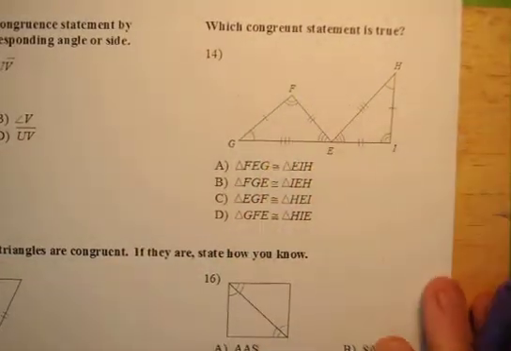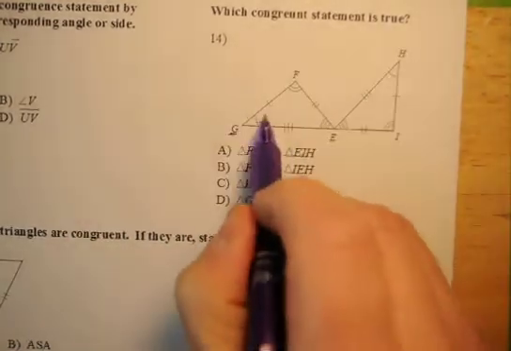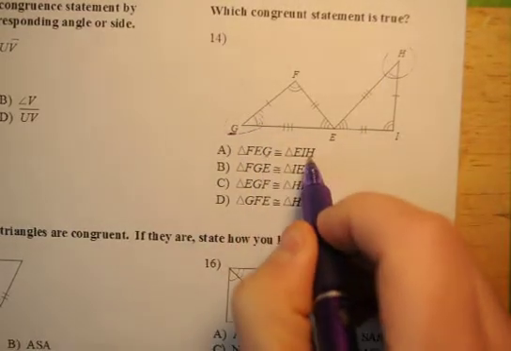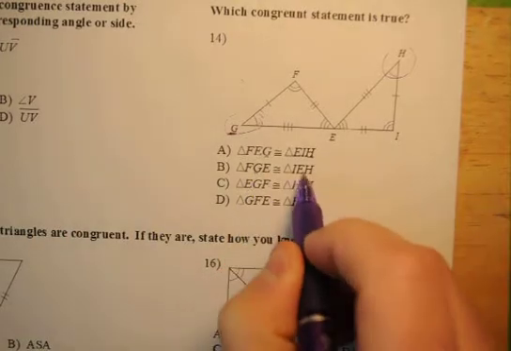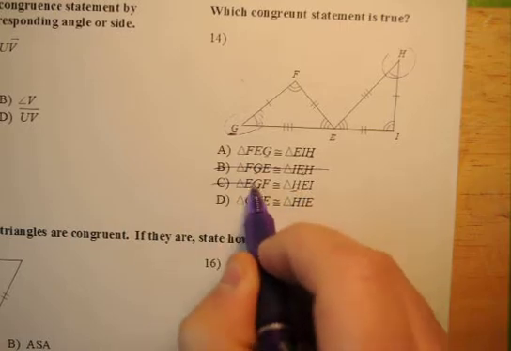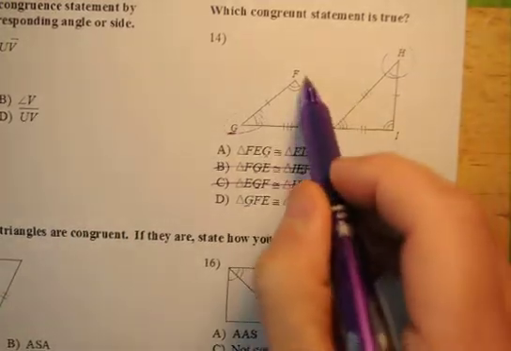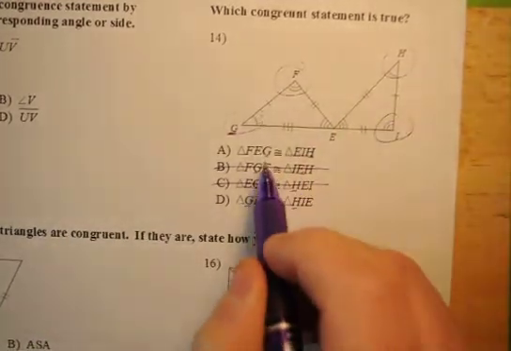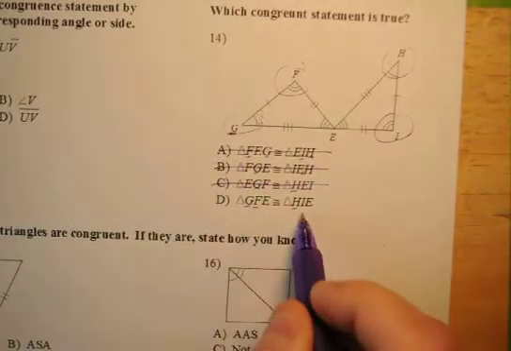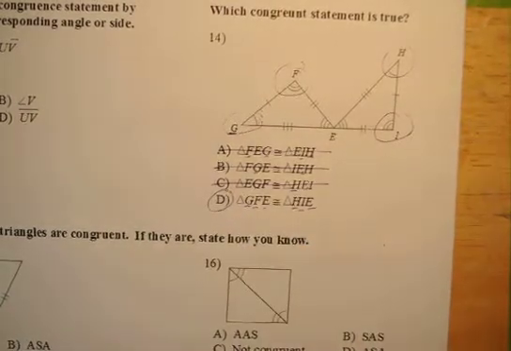Number 14. Which congruent statement is true? So once again, we are matching up. It looks like G has one mark, and so does H. So that one's good. That one's no good. Those don't match up. That one's no good. Those don't match up. And that one matches up. So we're down to those two. Now F has to match up with I. F and I, nope, those don't match up. F and I, yep. And E, yep. D's the answer for that one.